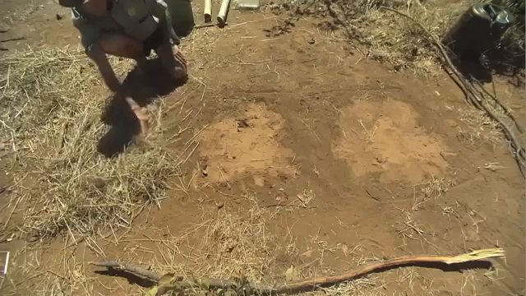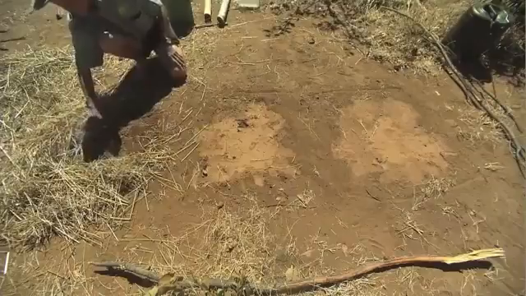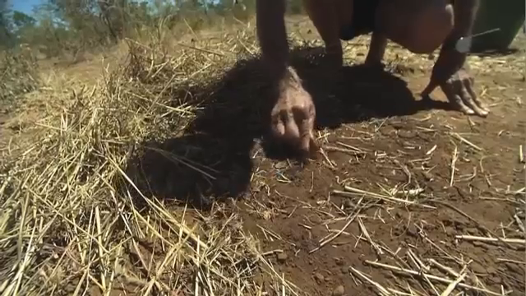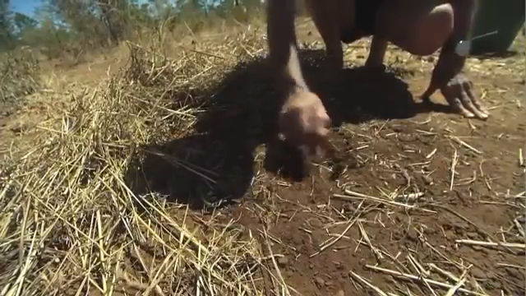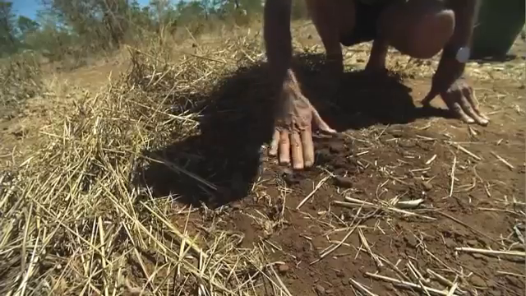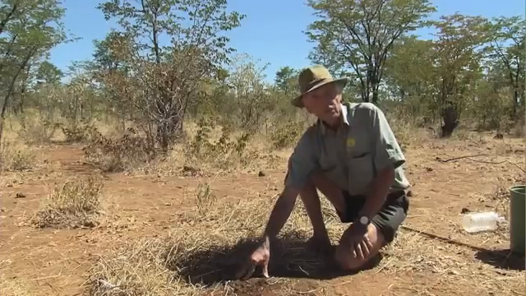And then if we go to this plot and look at it, we find it is completely wet right to the surface, and I can ball up the soil in my hands and it holds together, and even if we come back tomorrow or the next day this will still be wet and have water in the soil.